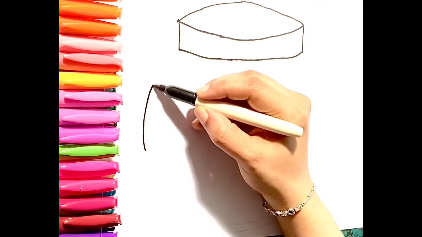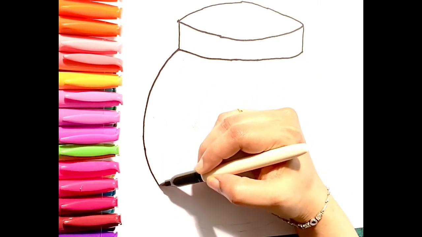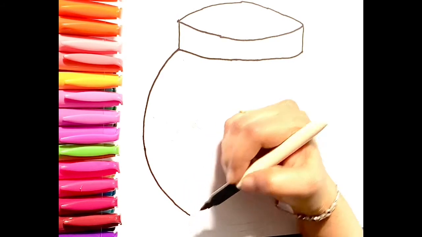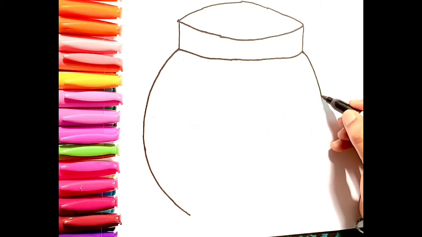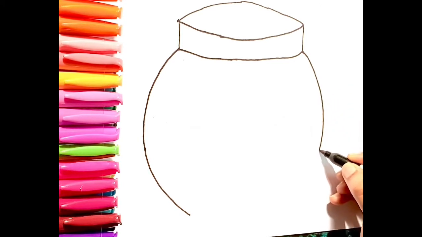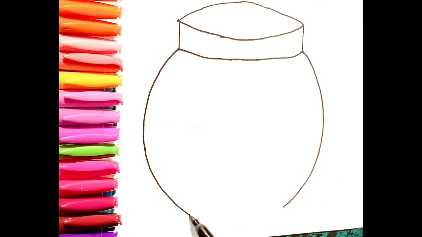From the first edge, draw a curve like alphabet C and backward C. Close the curves. Now draw a small curve parallel to the first one.